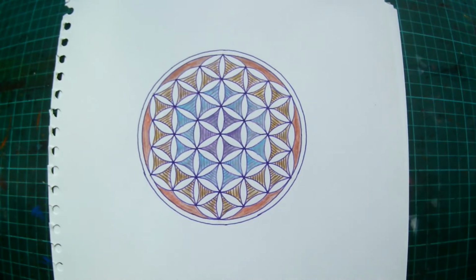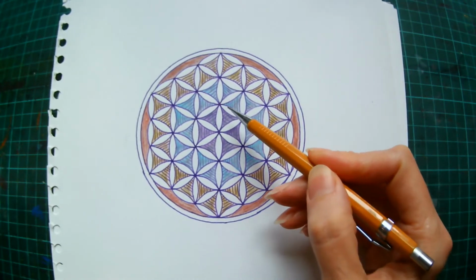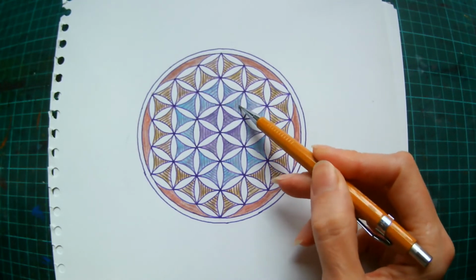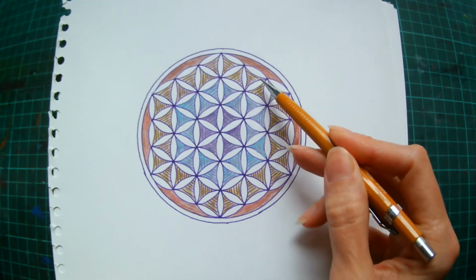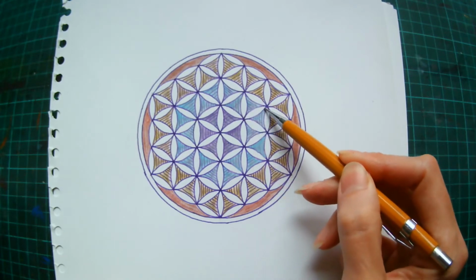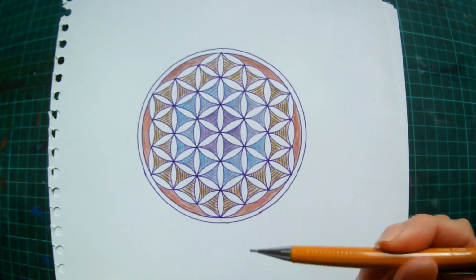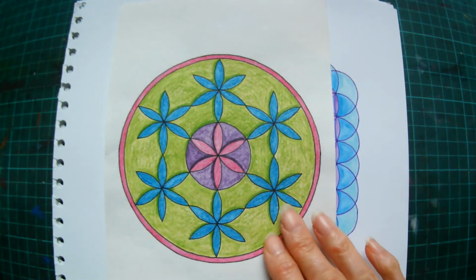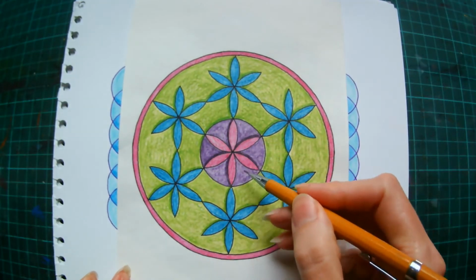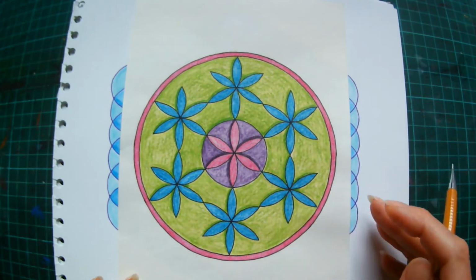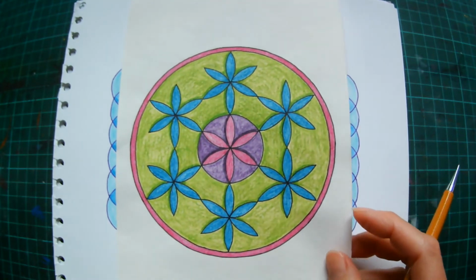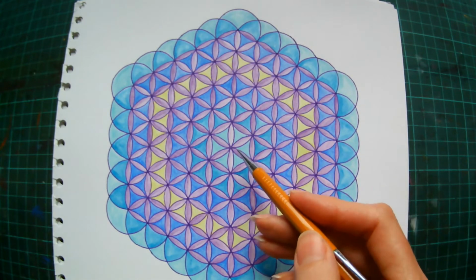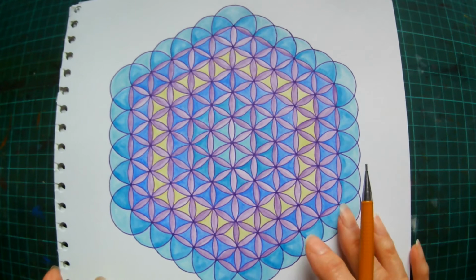But what you can also do is pick out different areas. So you could pick out some of the petals here, you could pick out shapes, so say triangles, or even like a pointed oval shape here. You could just go through and see what kind of shapes you can find. So this is quite a simple one that I've just taken the petal shapes and I've just drawn a quick mandala with that.